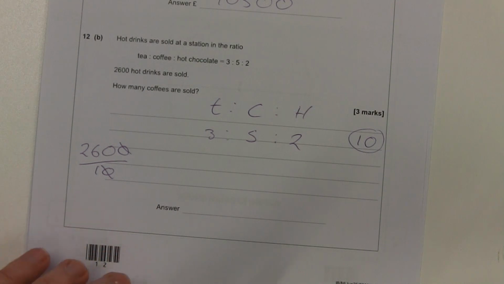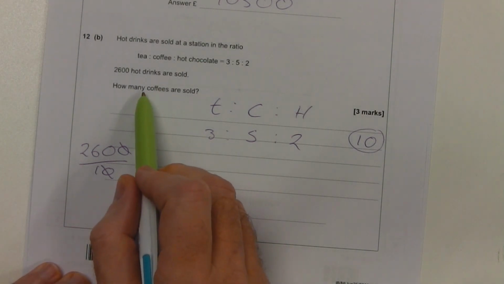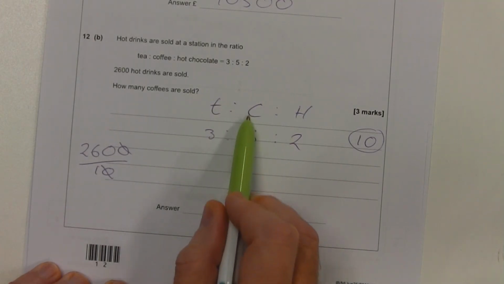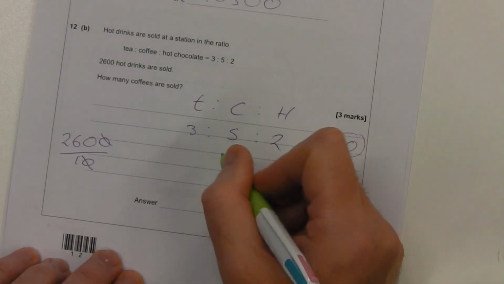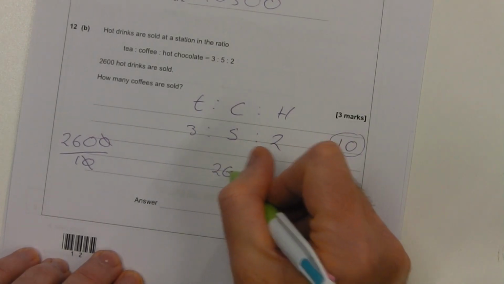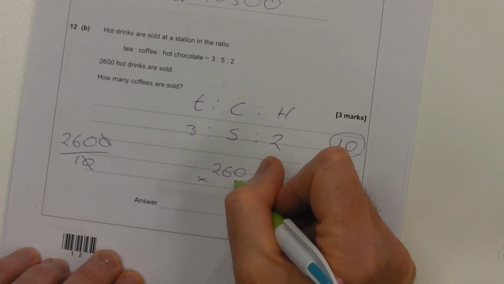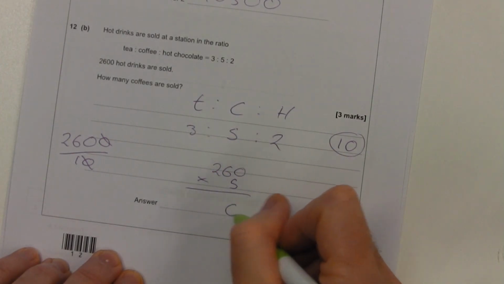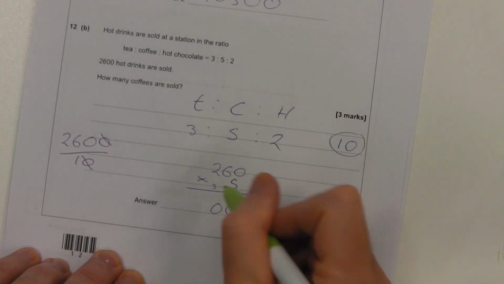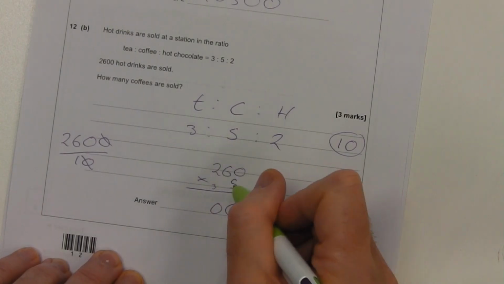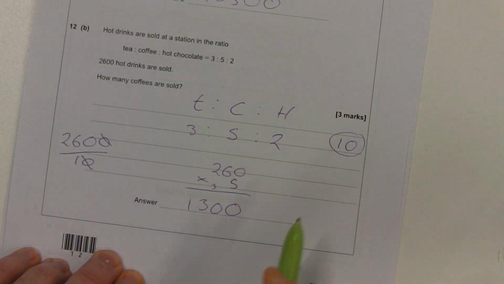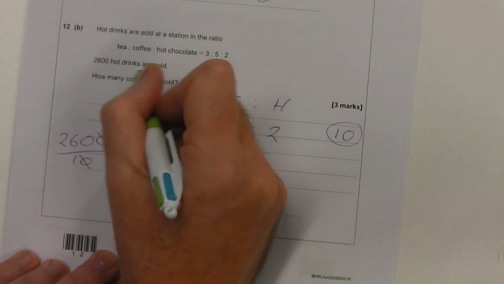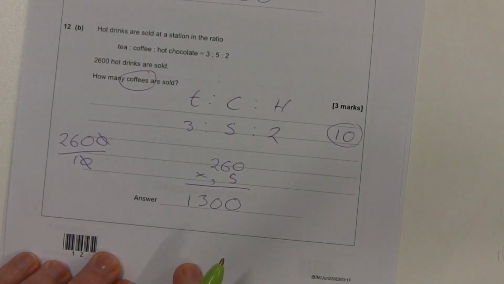And this is the trick. Only 3 marks. It was how many coffees were sold. We're only interested in that. So we wanted to do the 260 times by 5 because there's 5 parts. So we've got that there, and we end up with 1,300, and that is it, because they only wanted to know how many coffees were sold.